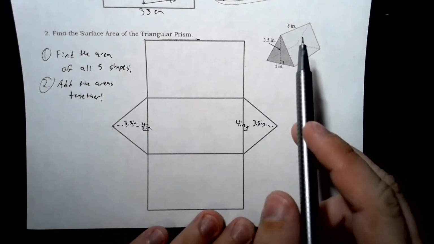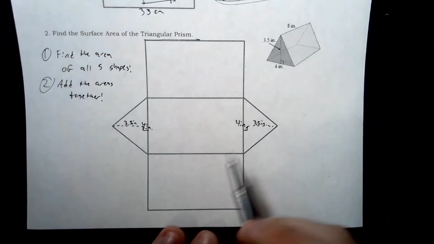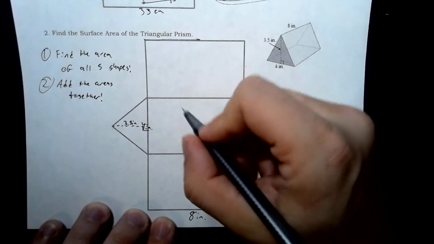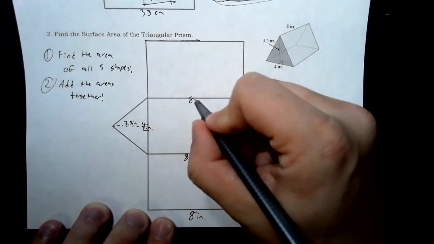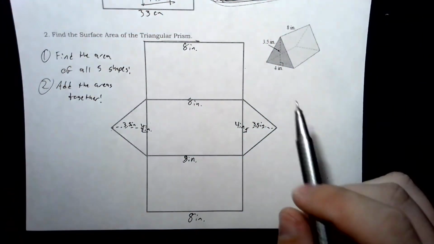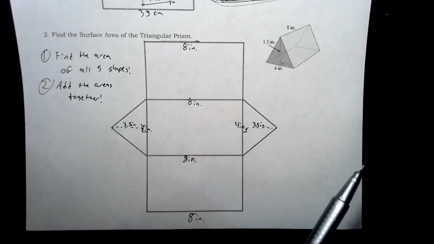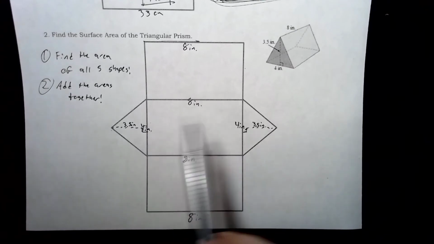And it looks like the length of each of our rectangles are all going to be 8 inches all the way around. There we go. So those are all the parts we have, and that actually is enough to find the area of our rectangles too. All of our rectangles are 8 inches wide.